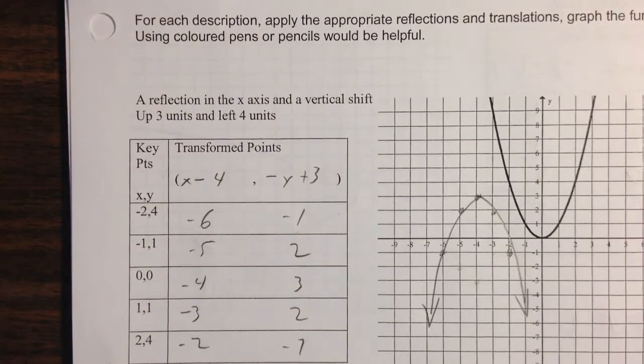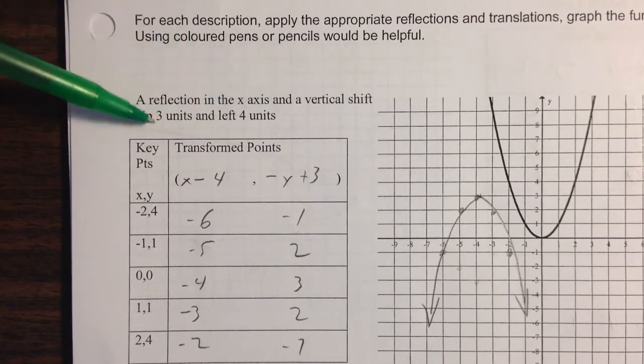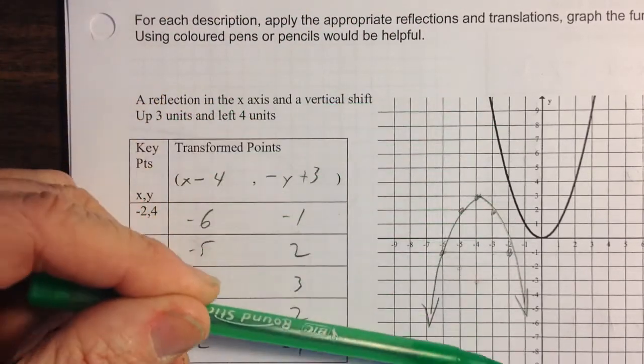These are the solutions for Reflections 1, page 1. So here we're taking a quadratic function and we're going to transform it. The transformations are a reflection in the x-axis and a vertical shift up 3 units and left 4 units. A reflection in the x-axis means it's going to reflect downward.